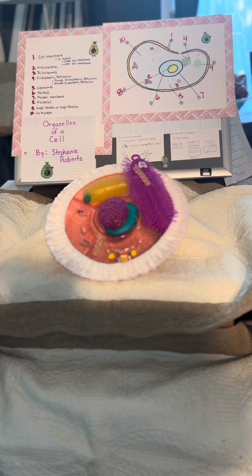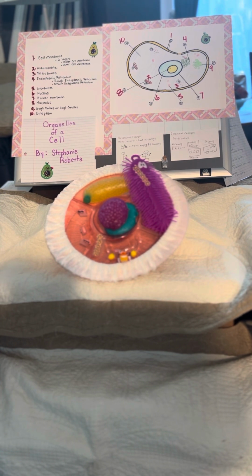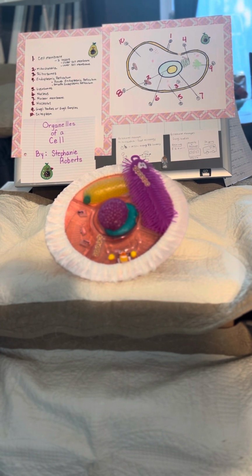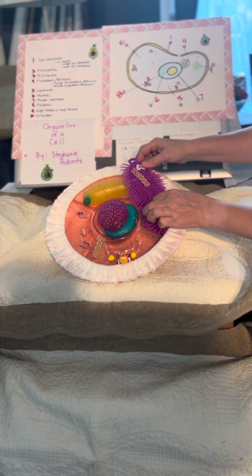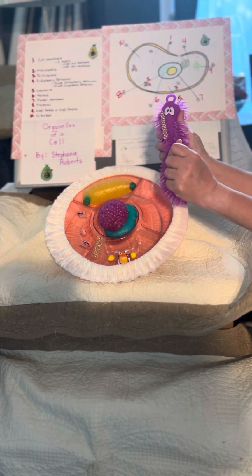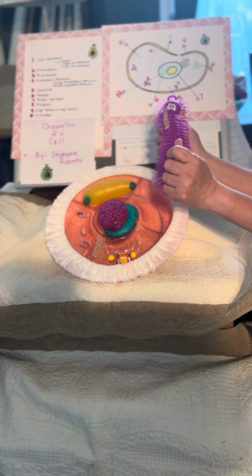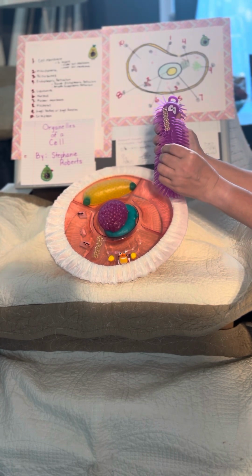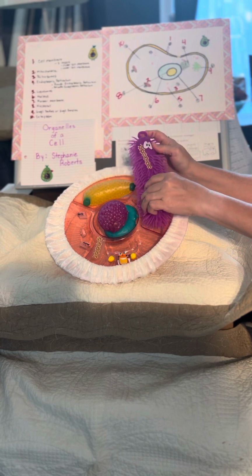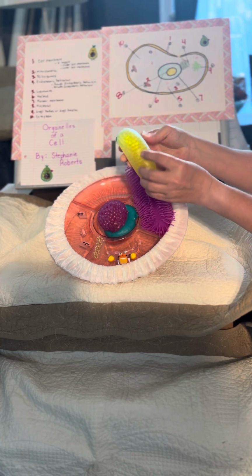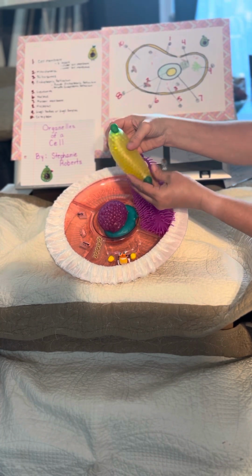The smooth endoplasmic reticulum is responsible for receiving, packaging and shipping materials for making proteins and other substances. This is the rough endoplasmic reticulum with the bound ribosomes. This is the smooth endoplasmic reticulum.